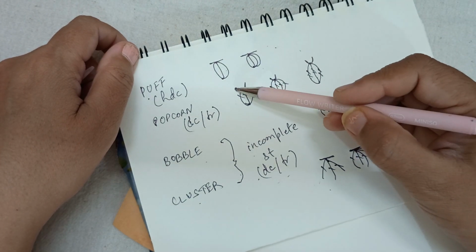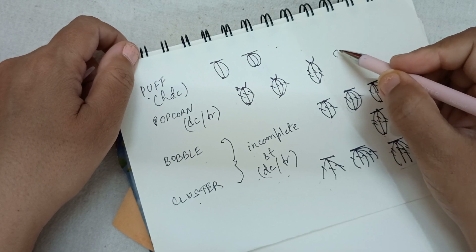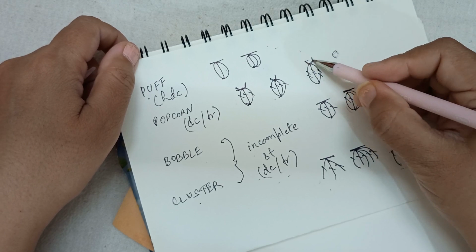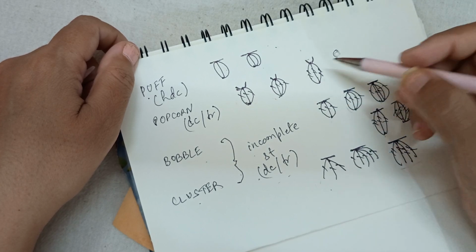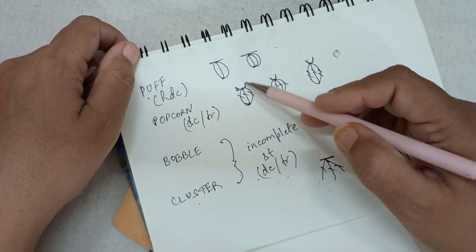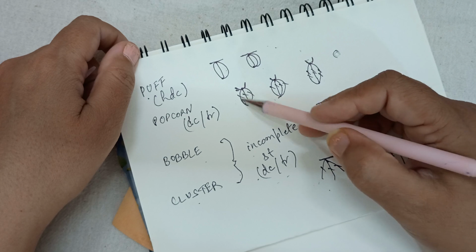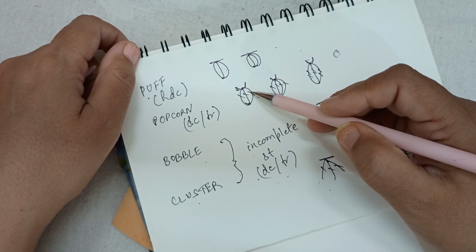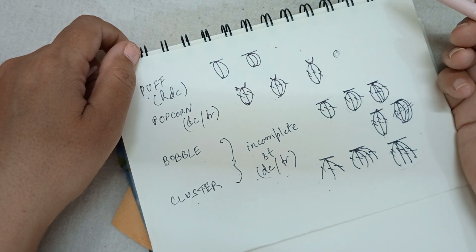And in popcorn stitch there is an arc or sometimes a circle at the top, but all others have bars at the top. That means they are joined together at the top, but here, because the last crochet stitch is pulled through the first crochet stitch, there is an arc sign.